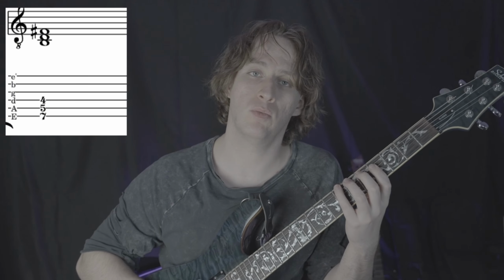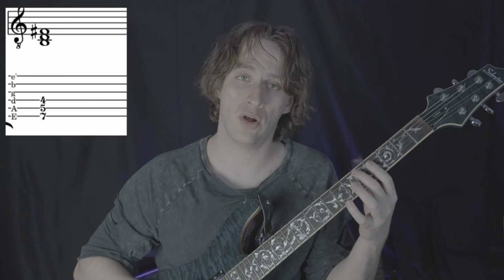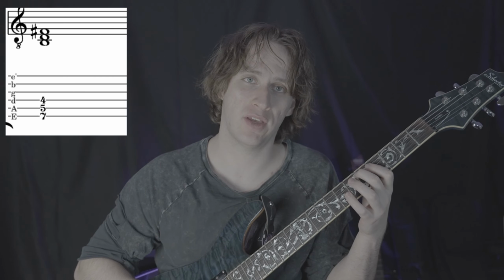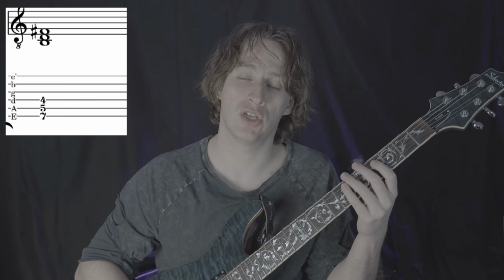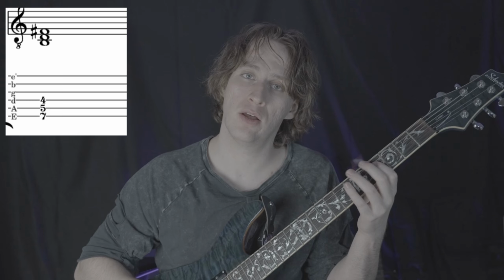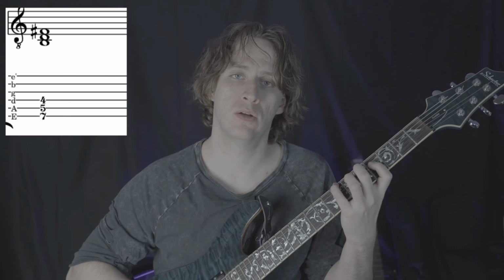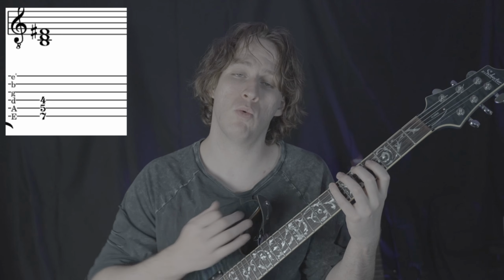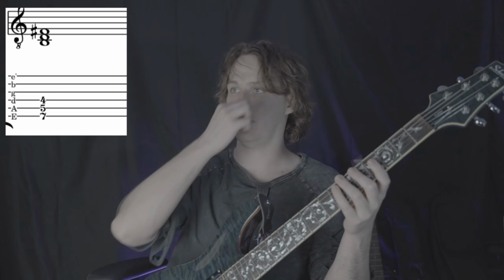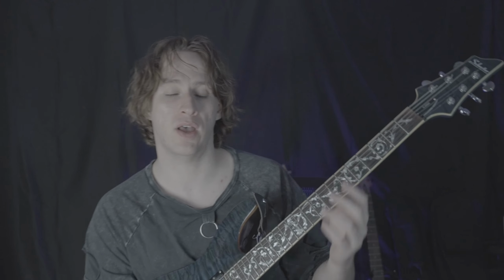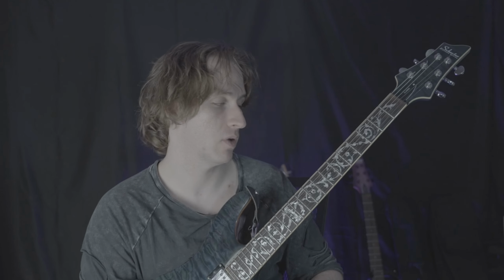So we got root, which is 7th fret. We got 3rd, which is D, which is on the 5th fret of the A. And we got 5th, which is on the 4th fret of the D string, right? So 7, 5, 4 is your chord shape. Now, don't worry about any of the high strings. You don't necessarily need those right now. We would prefer that we just learn the triads on the lowest string first.